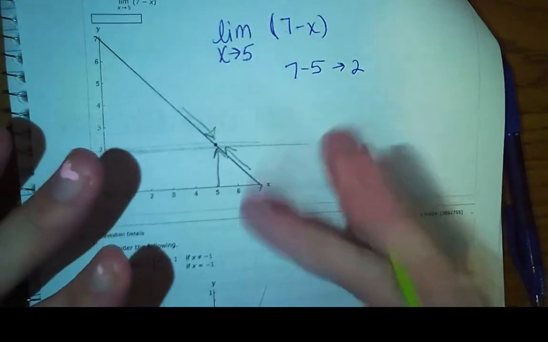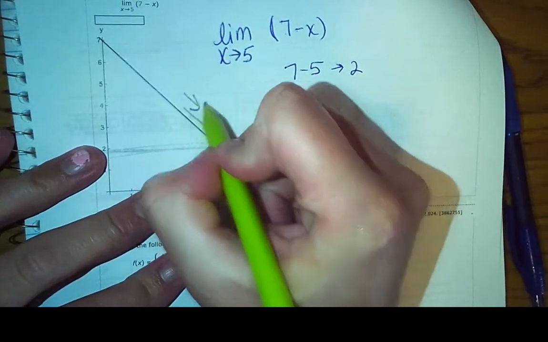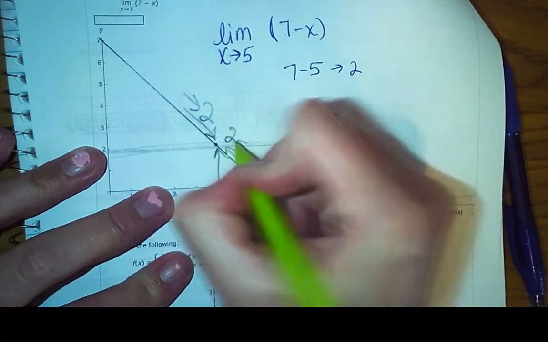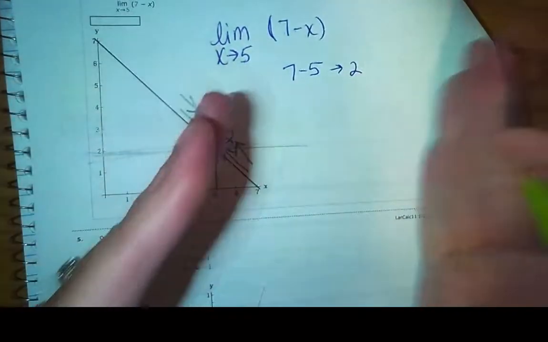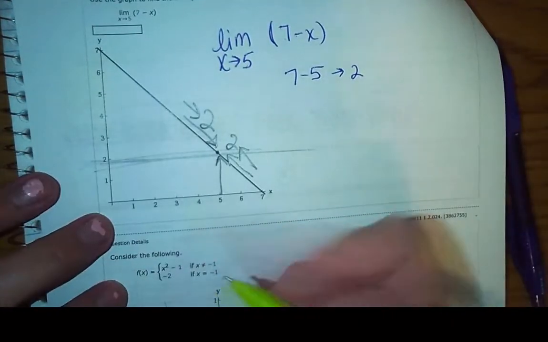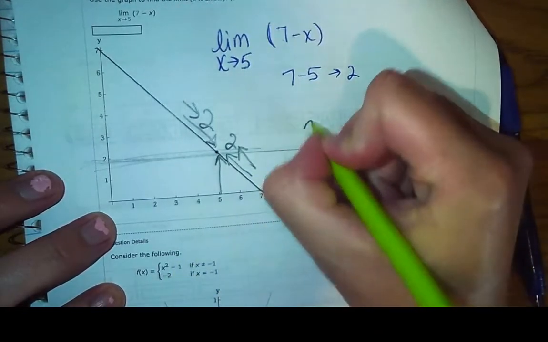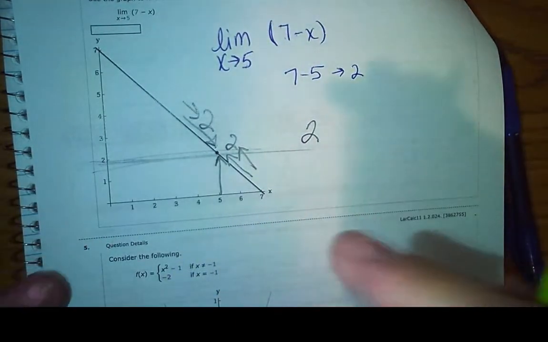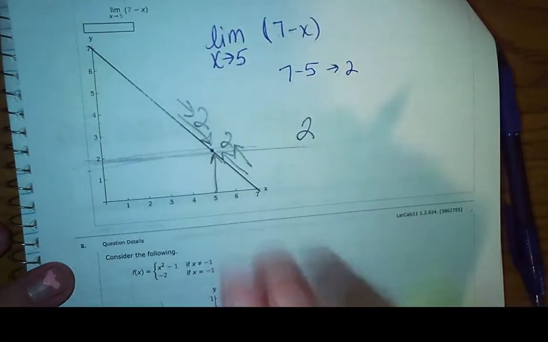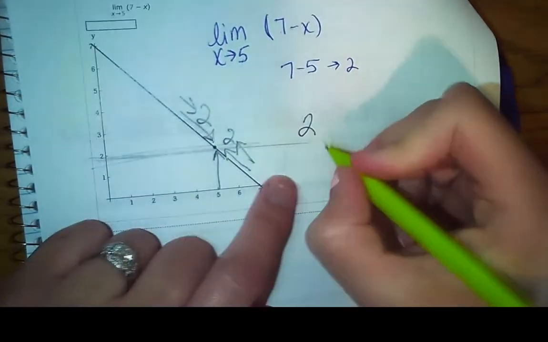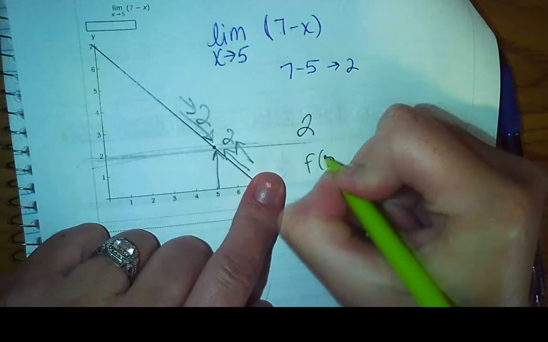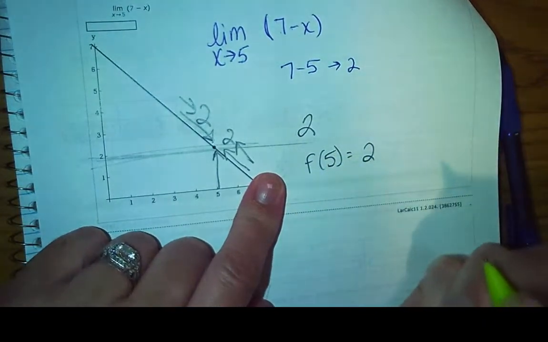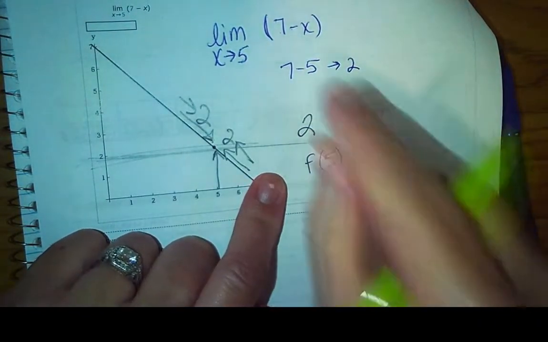So here's the question. If I'm coming towards 2 this way, and if I'm coming towards 2 this way, does 2 equal 2? Yes, it does. So what's your limit? It is 2. So in this case, the value is the same as the limit. In other words, if I had said f of 5, you would have gotten 2.